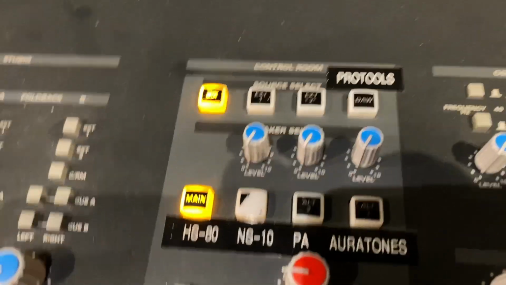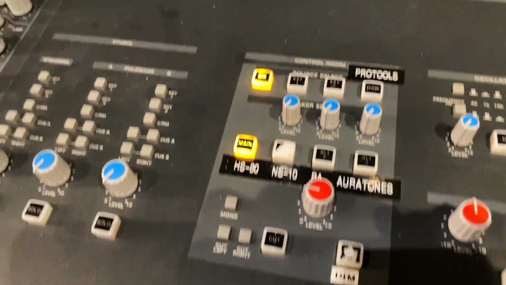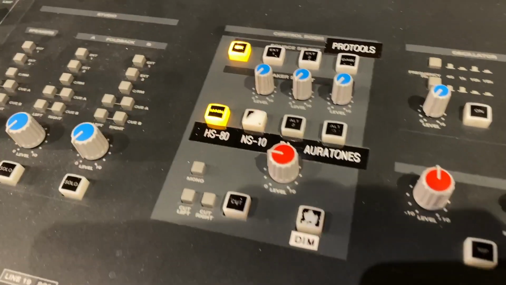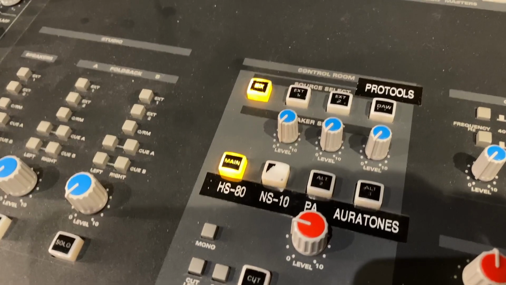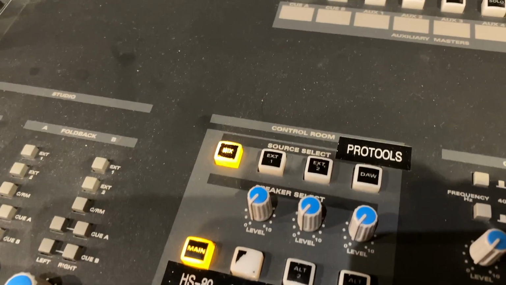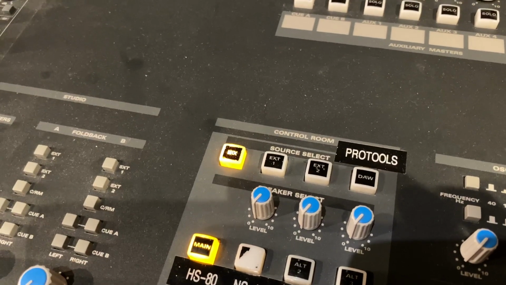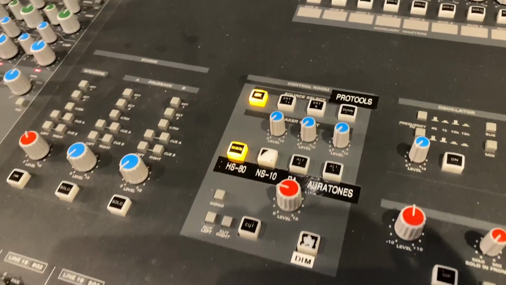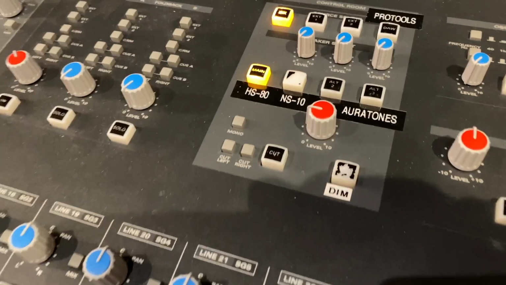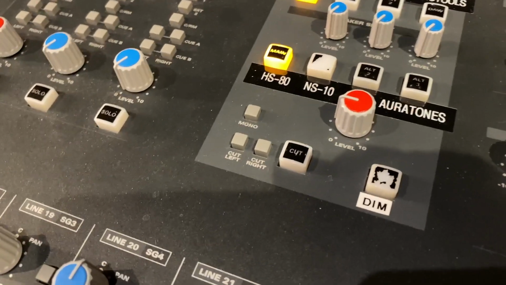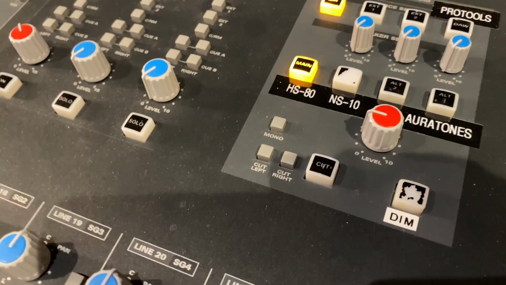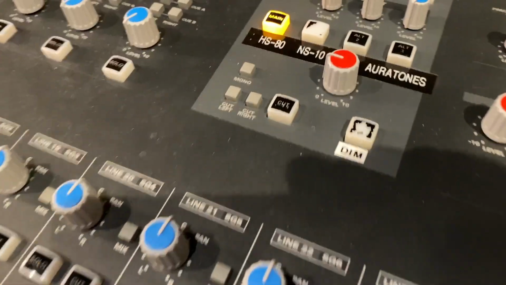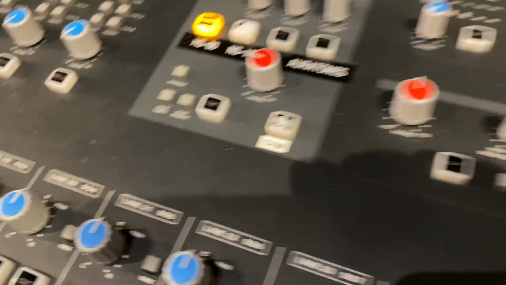This system has 4 monitors, unlike the Allen Heath, which only has 2, and we can choose which speakers we're listening to. We can also choose which source we're listening to, whether it's the DAW, external 1, external 2, or the mix, which is what's running through the console. And then, like every other console on the planet, it's got a cut left, cut right, and a mono switch. We can dim the system if it's too loud. We can also cut all the speaker feeds.